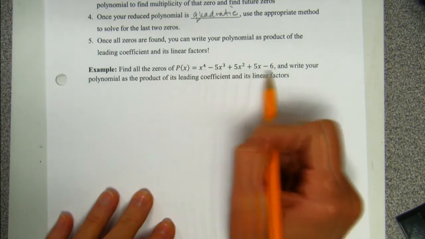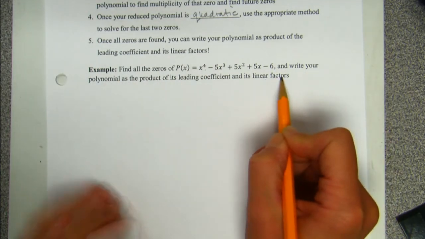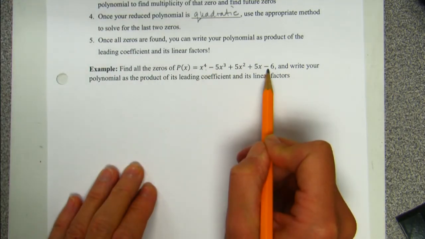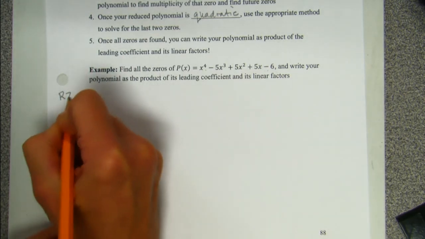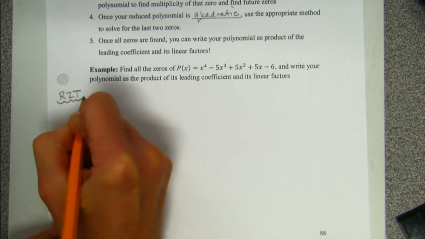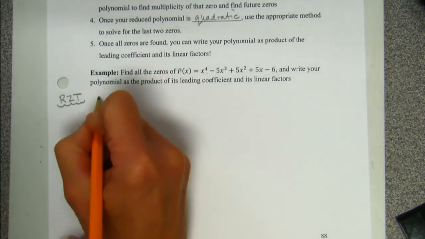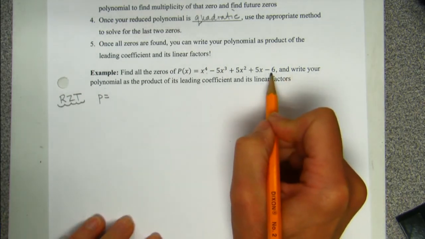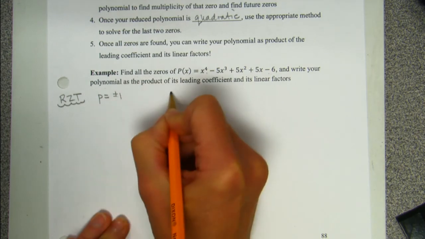Find all the zeros of this guy and write your polynomial as product of leading coefficient and its linear factors. Basically, that means find the zeros and then write this answer factored. Here we go. Rational zero theorem. Here's step 1, when you don't have any information at all and you don't know where to start. Rational zero theorem. P's are the factors of negative 6. That's plus or minus 1, plus or minus 6.